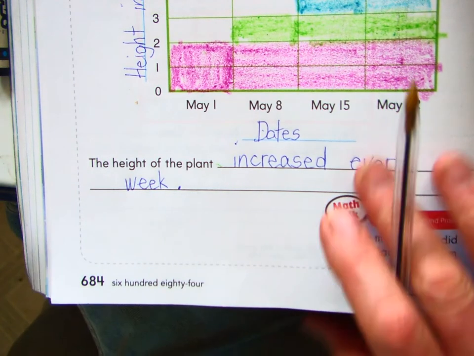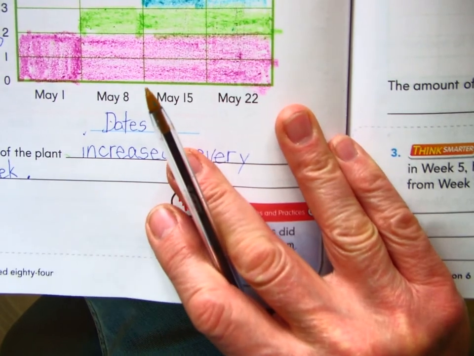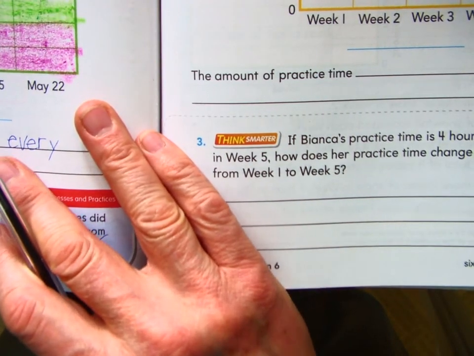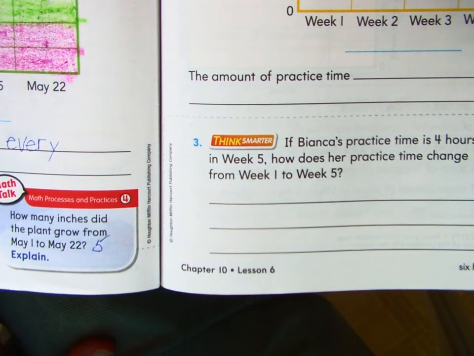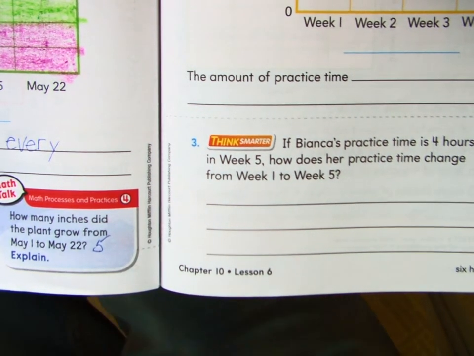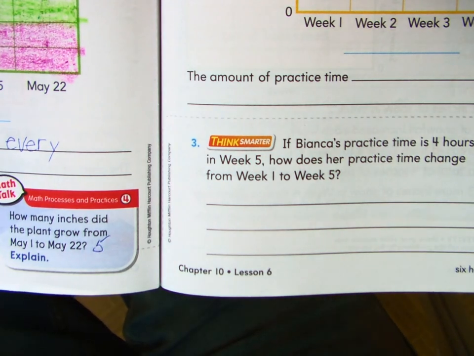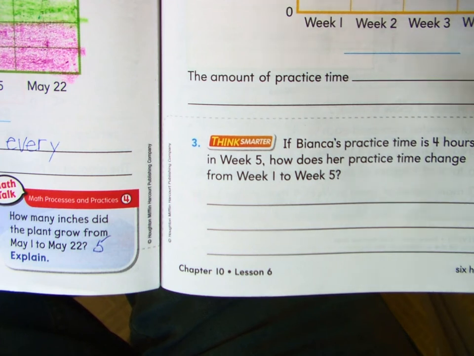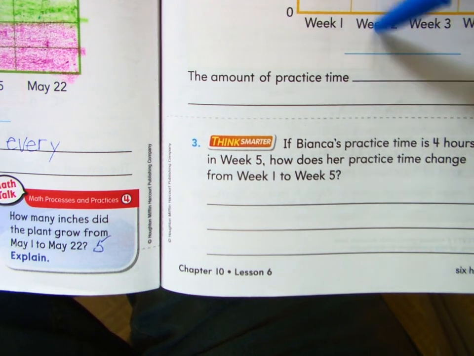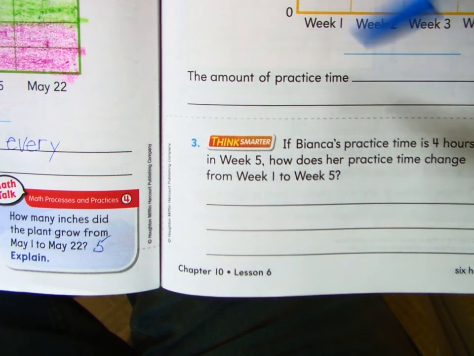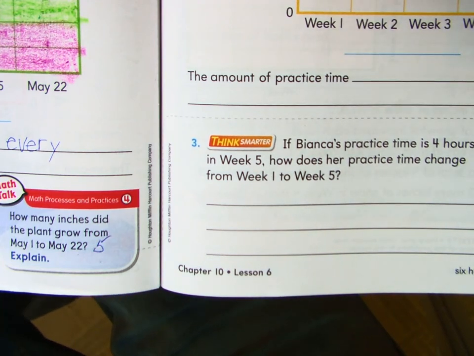Okay, let's go over to the other side. You guys try this one on your own. Good. Pause it this time. Pause it and try it on your own. Remember, you're going to have to do a title and labels. See if you can do a title and labels and then put the data. Here's the data for you.